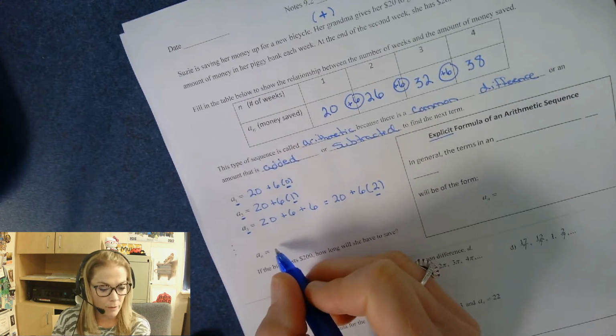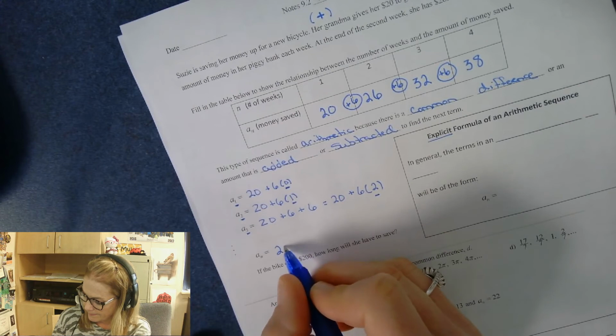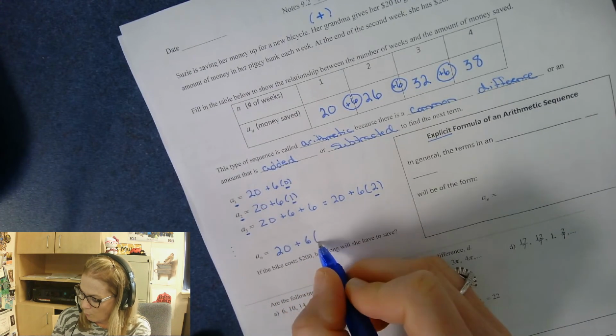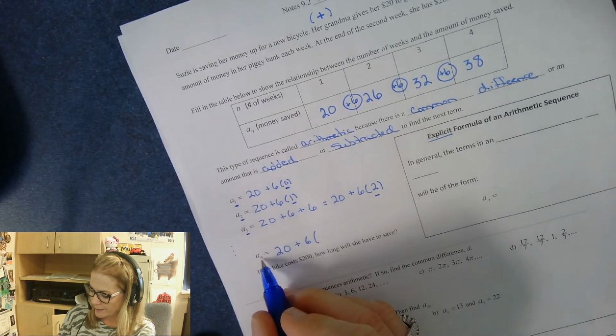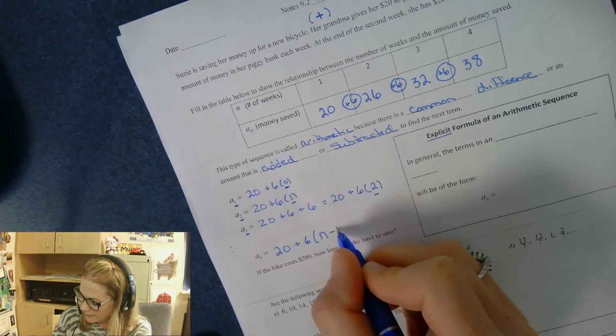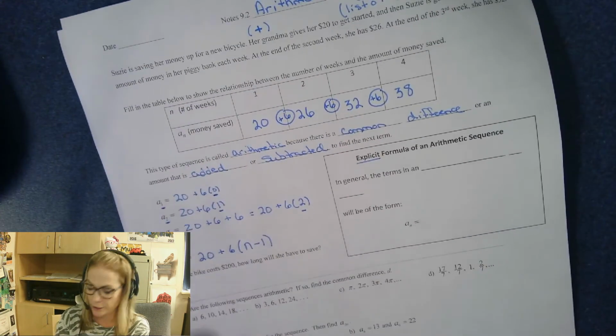So in general, you could say we start with 20, and 6 gets added 1 less than the term. So if this is the 20th term, this would be 19. If this is the 100th term, this would be 99. And we can write that as n minus 1. All right, so that's a general formula for Susie's situation. And we'll answer this in just a second.